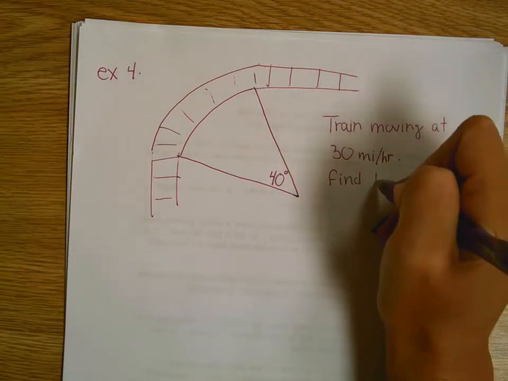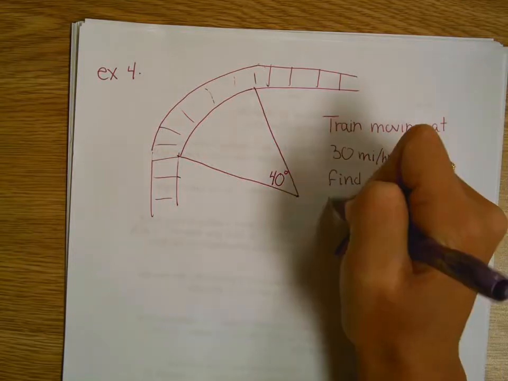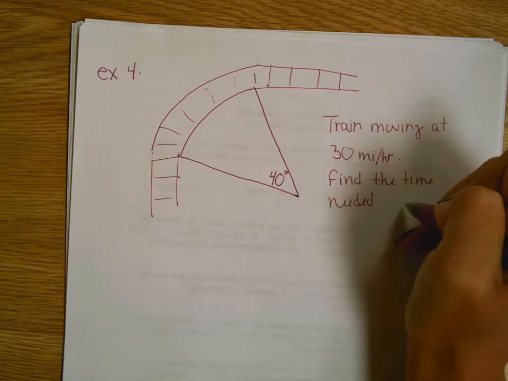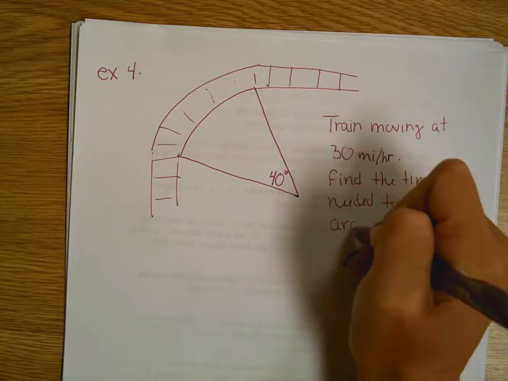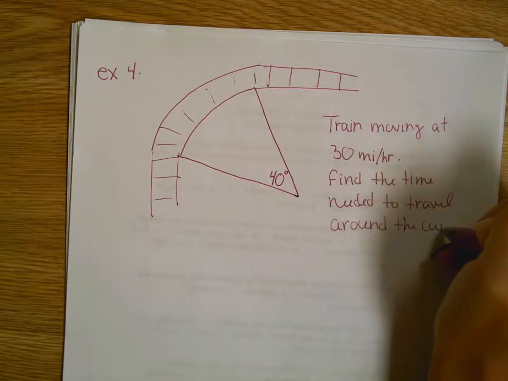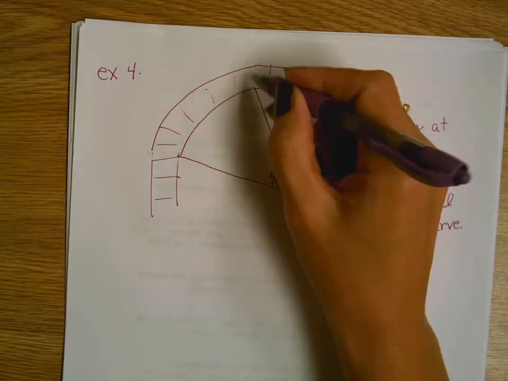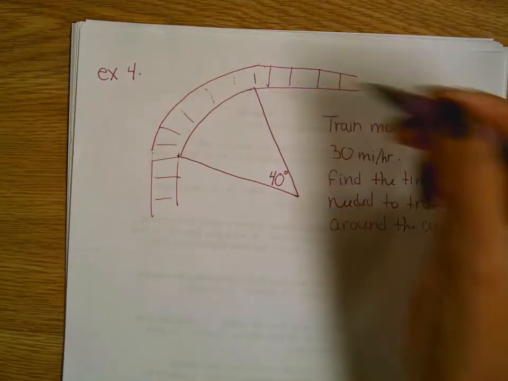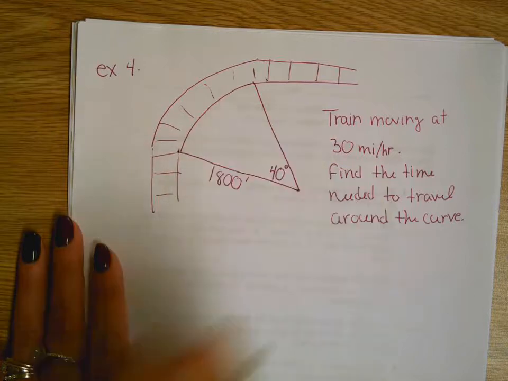Can you find the time needed to travel around the curve? And we're just talking about the front of the train, not the entire train. We'd need to know how long the train was for the whole train, but just the front of the train. How long does it take the front of the train to hit the curve and get to the end of the curve? So that's the time. And we need to know one more piece. This is an 1,800 foot radius.